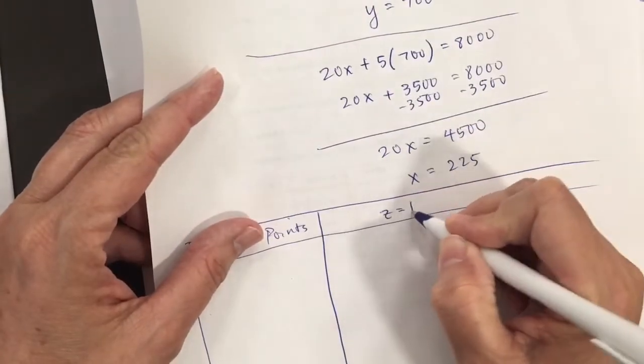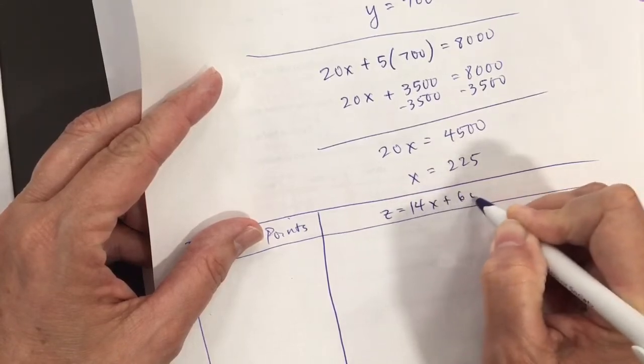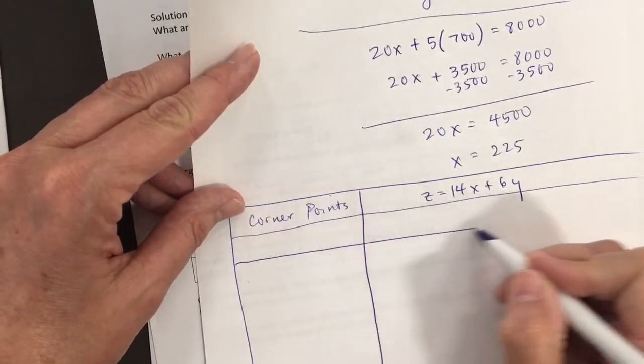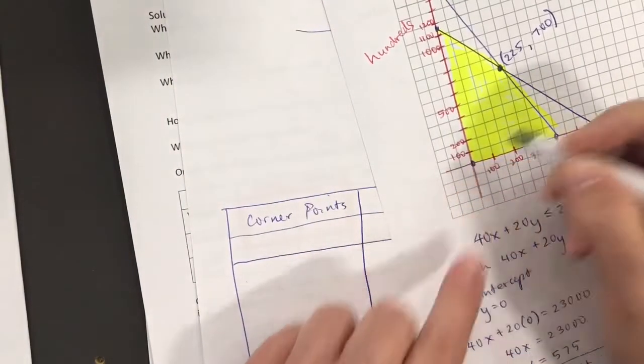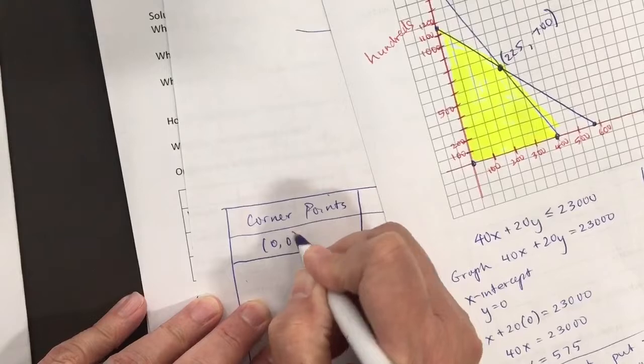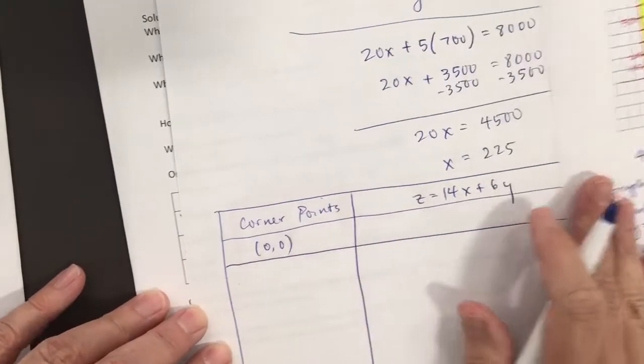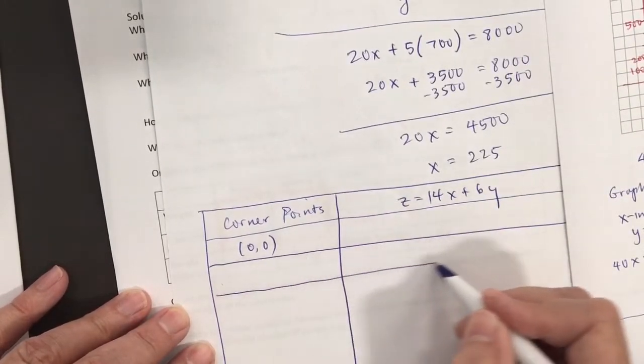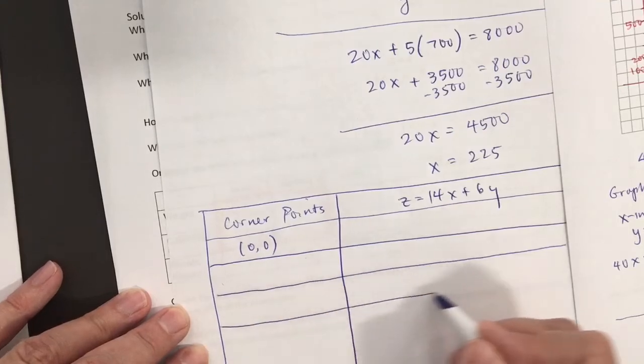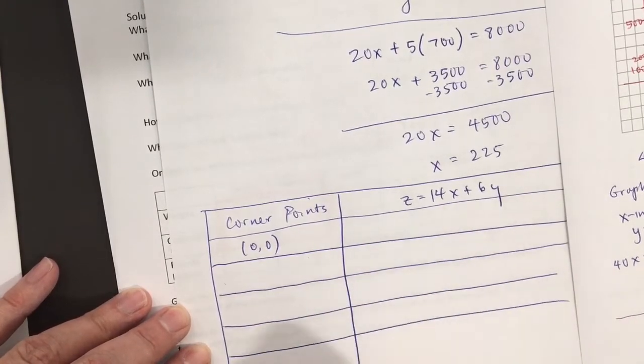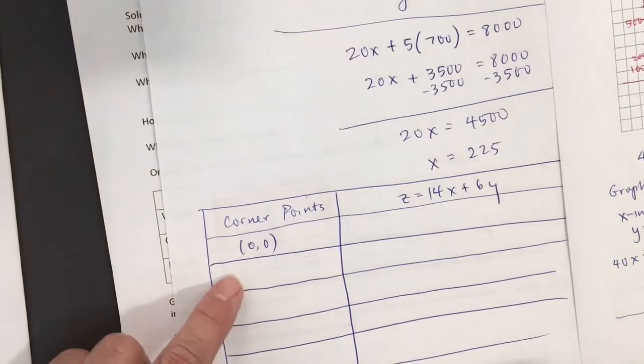I'll put that right here, 14x plus 6y. The corner points, 0, 0 is a corner point. That's not going to be the answer to this problem, but on some of the problems where they're asking specifically about corner points, you have to include that.